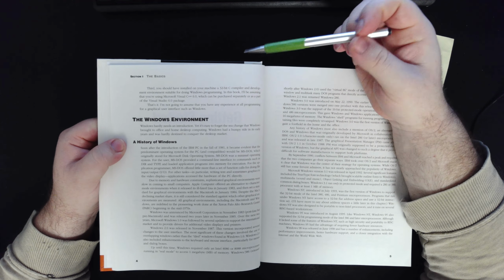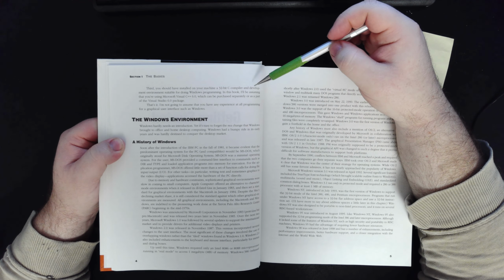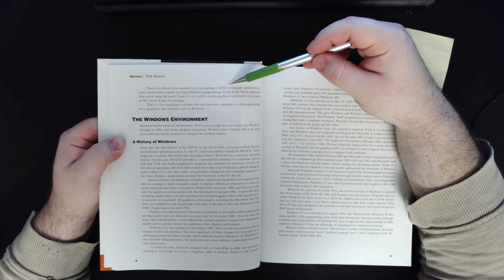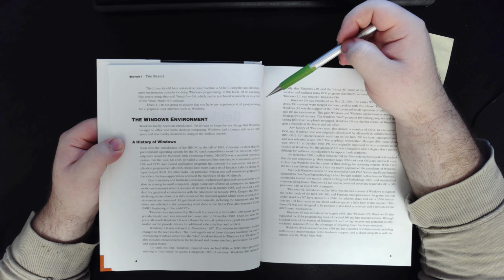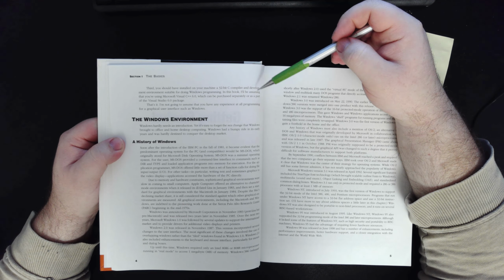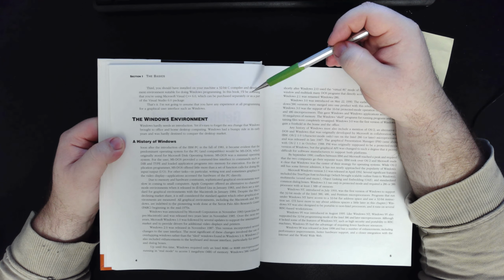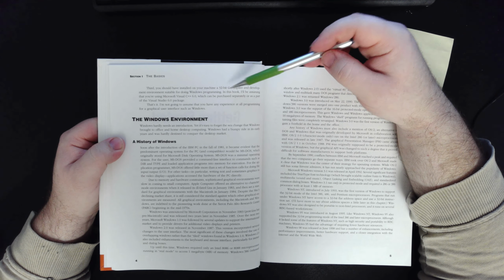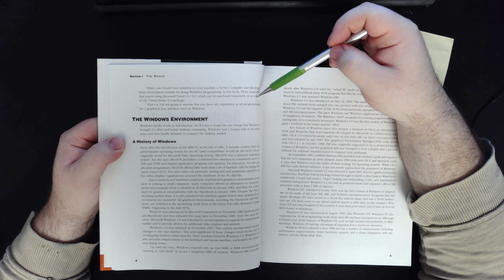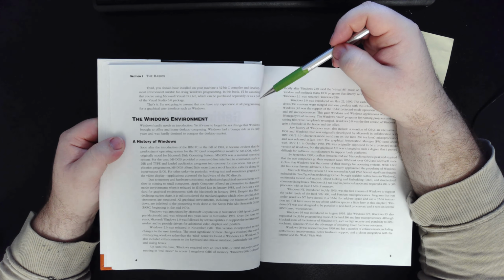Third, you should have installed on your machine a 32-bit C compiler and development environment suitable for doing Windows programming. In this book, I'll be assuming that you are using Microsoft Visual C++ 6.0, which can be purchased separately or as a part of the Visual Studio 6.0 package.